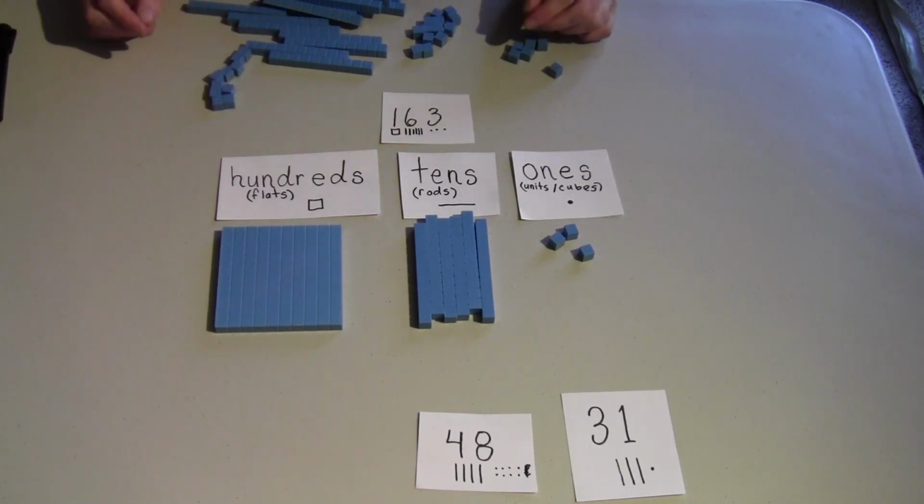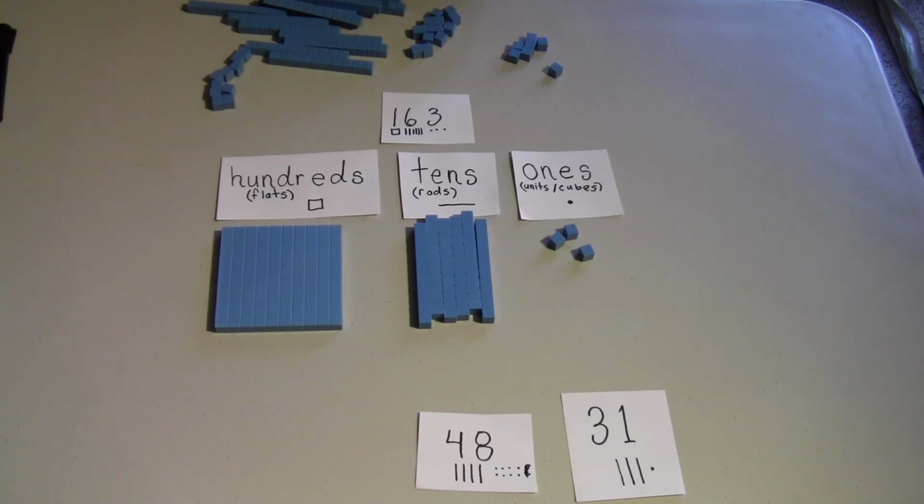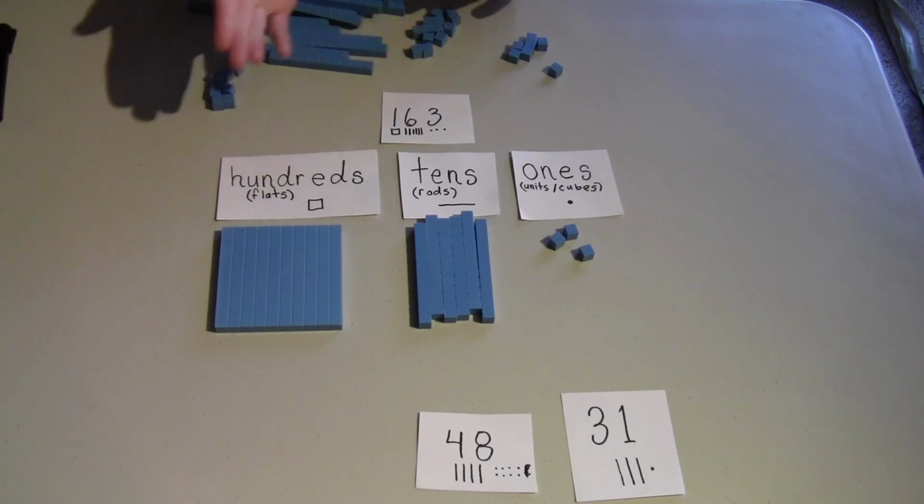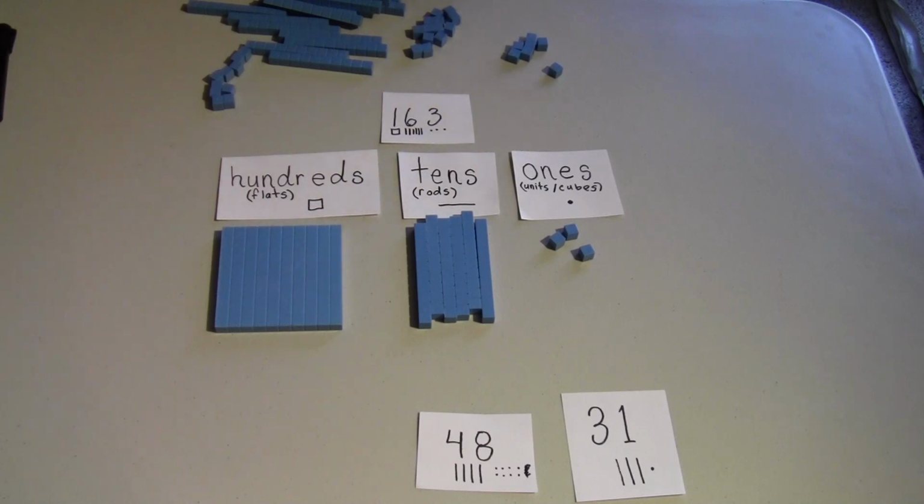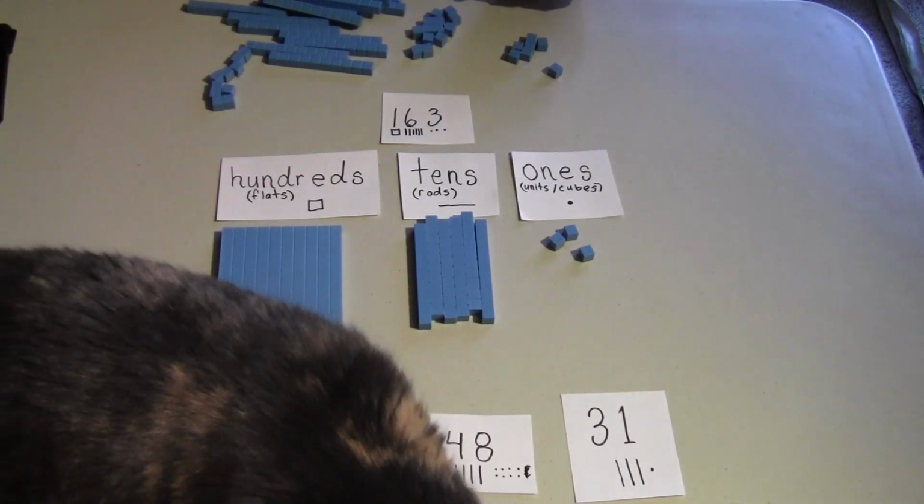And if you want to do that with the other numbers too before you write it down on paper, that's what the base 10 blocks are for. So most classrooms will have base 10 blocks. You can go and get them out and then use them to help you represent a number, figure out how many tens there are, how many ones there are, how many hundreds there are, and then from there you can write it on paper to show what you know.